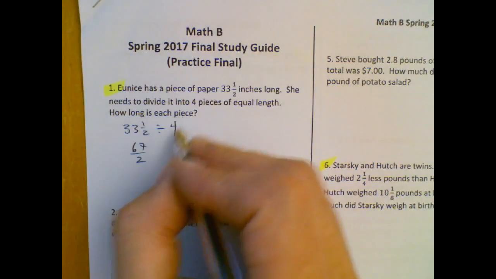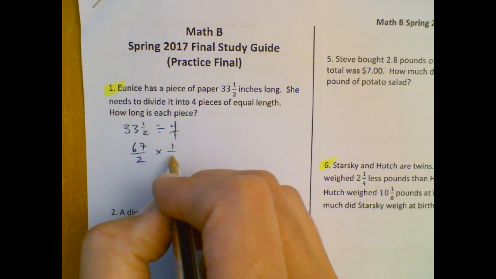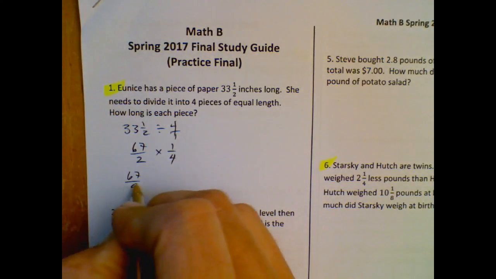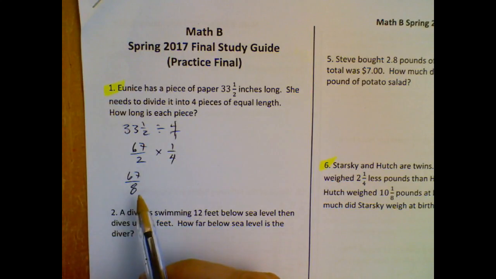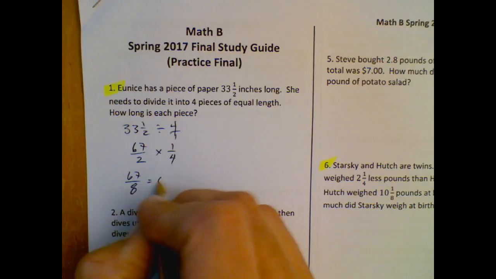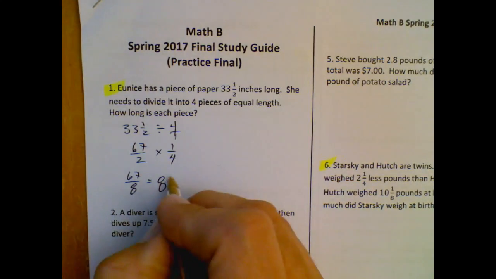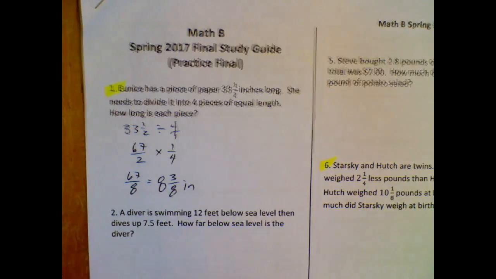And 4 is the same as 4 over 1. And when I divide by a fraction, it's the same thing as multiplying by its reciprocal. So I have 67 over 8, which is 67 divided by 8. Now, how many 8s can I get out of 67? Well, I can get 8. That's 64. 8 times 8 is 64. And I'd have 3 left over. 8 and 3/8 inches.